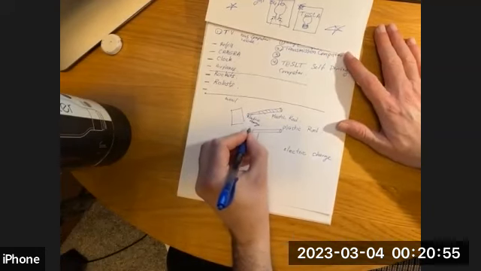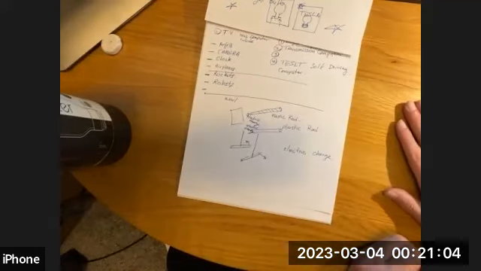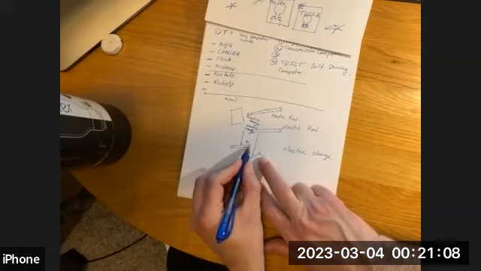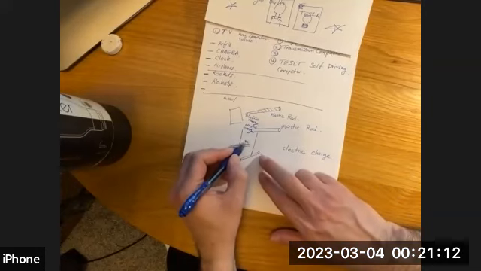And then we did it for both. The electric charges don't like each other and they repel.